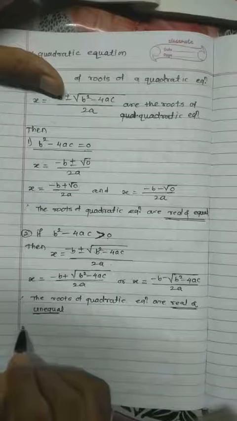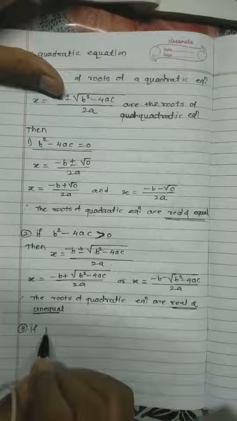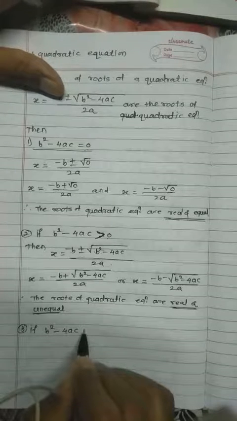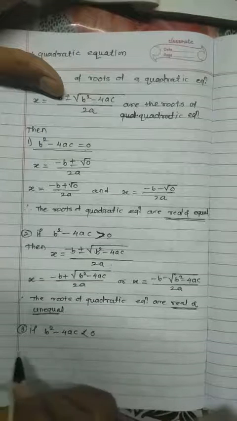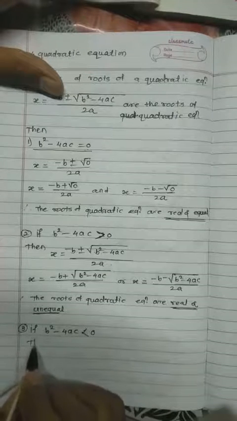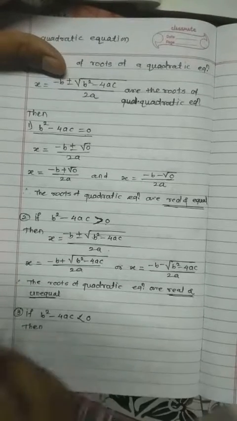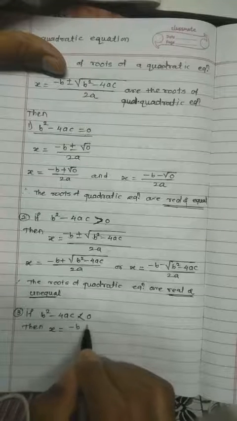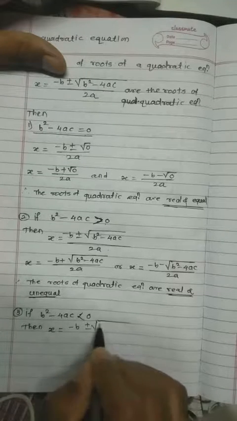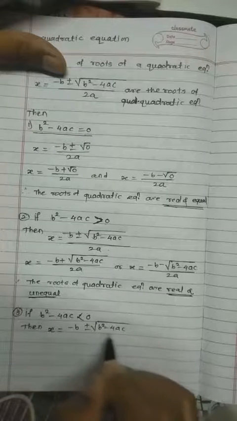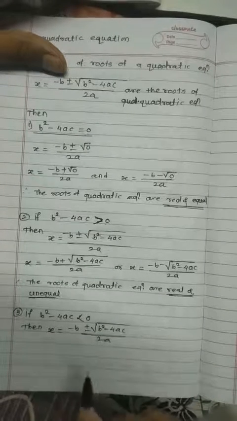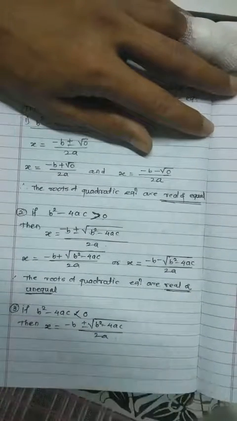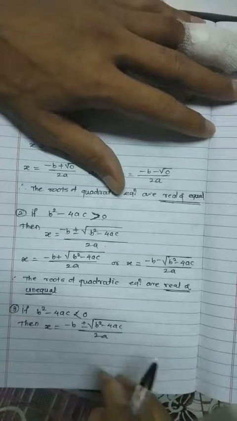Then the third point: if b square minus 4ac is less than 0, then x is equal to minus b plus or minus root of b square minus 4ac upon 2a, which is not a real number.